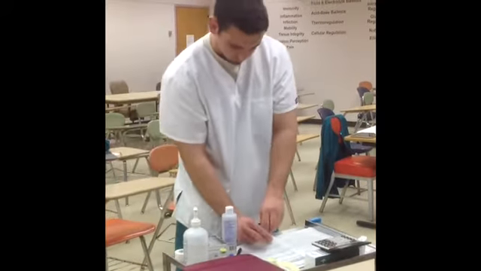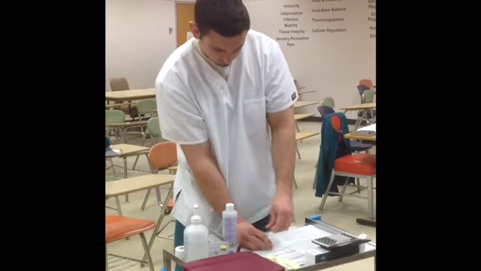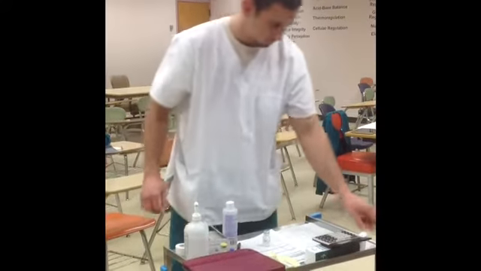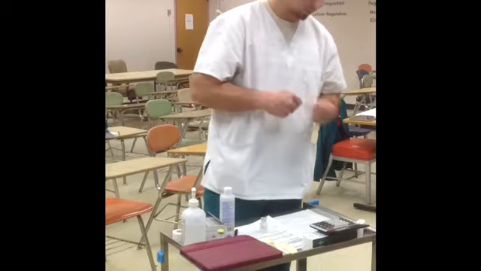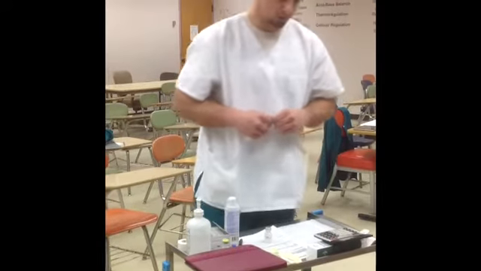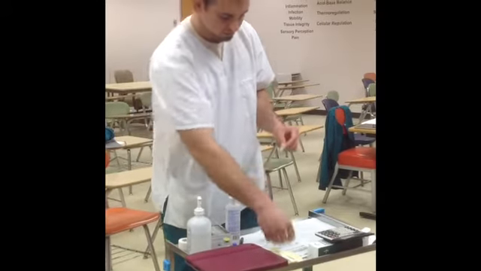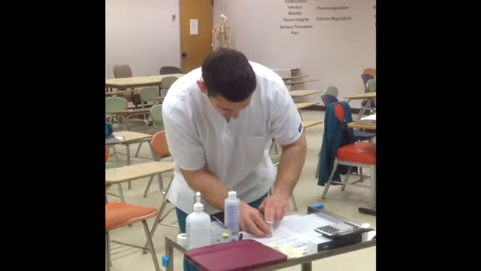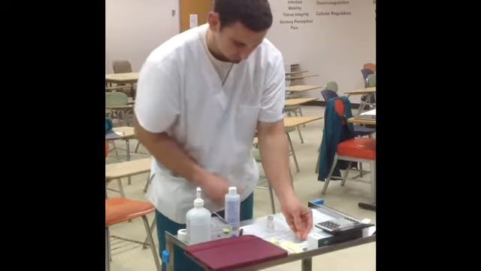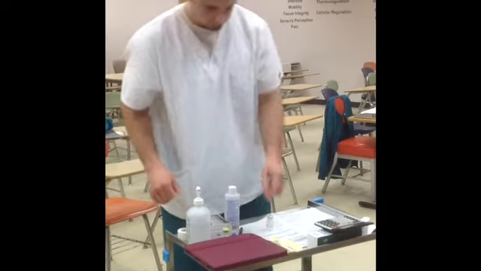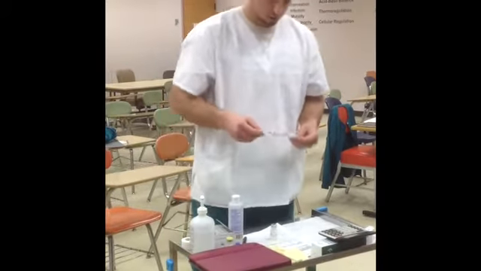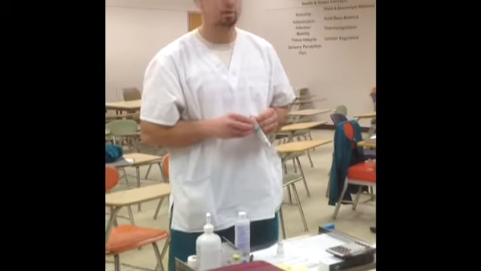Okay, so the first thing I want to do, open up my med, use my first, because I get 2 alcohol pads, I'm going to use one first. I'm going to clean out the top of this. Okay. So like I said earlier, I'm going to draw up 1.2 mLs of Bacillin.